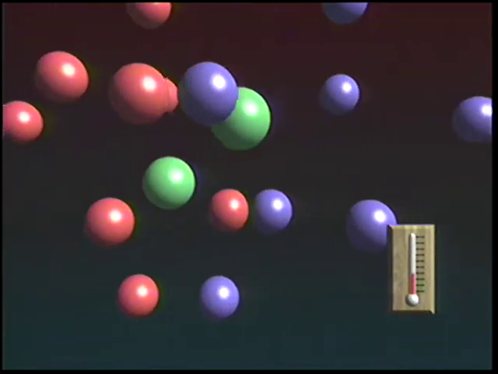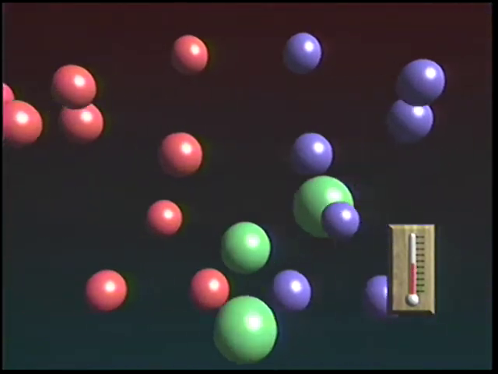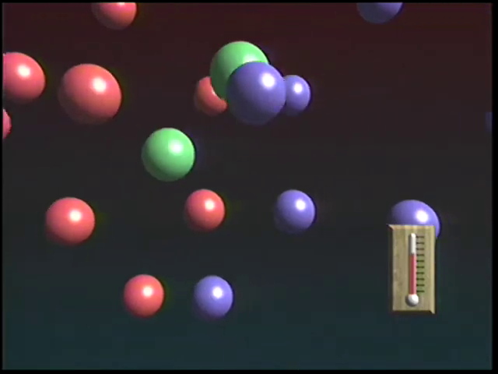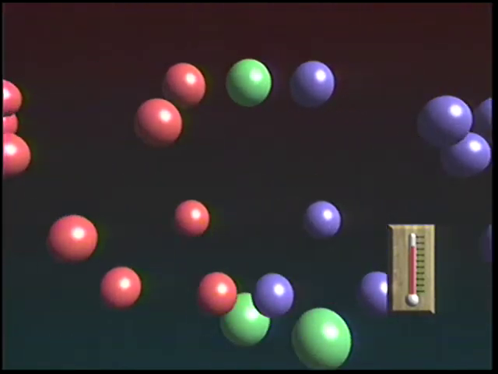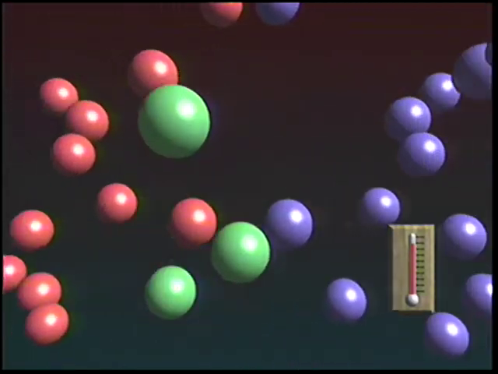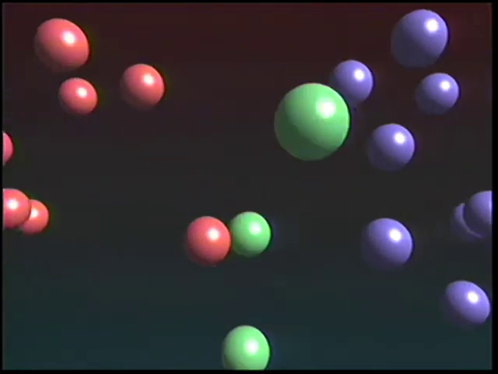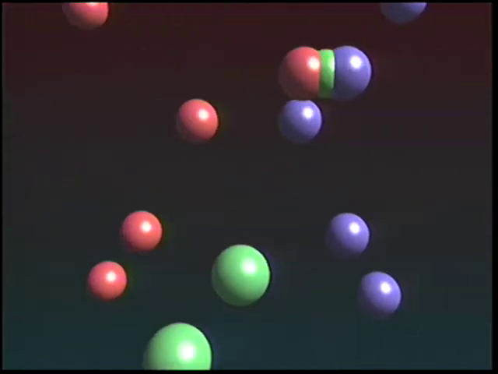As the temperature is increased, the particles become more energetic. In other words, velocity increases with increasing temperature. Because the particles are moving faster, the number of collisions in a given period increases. As you can see, not every collision is successful.